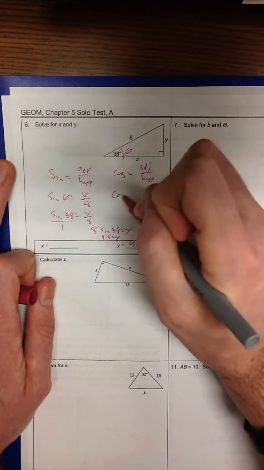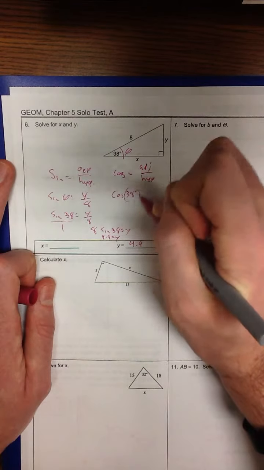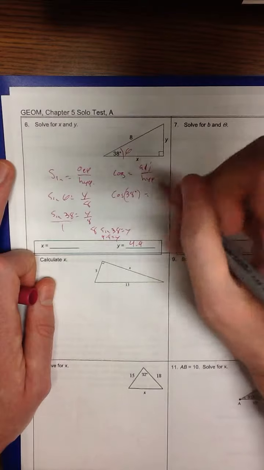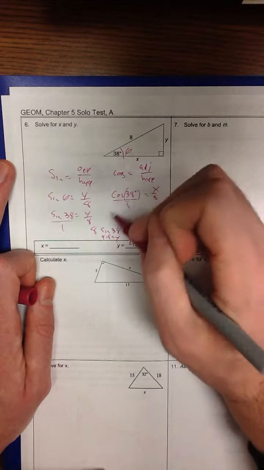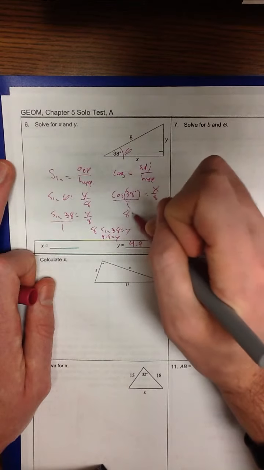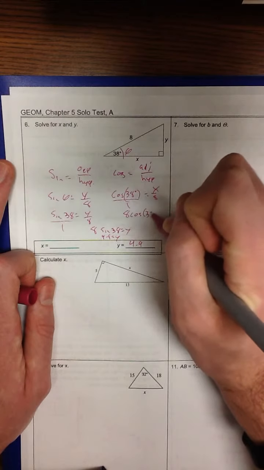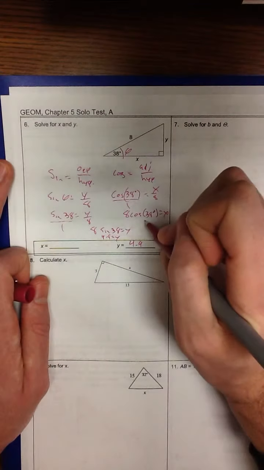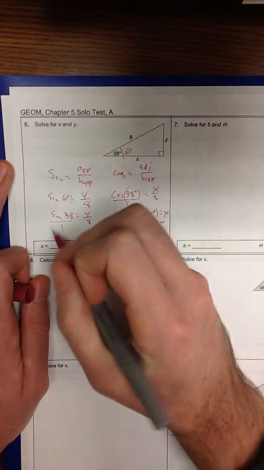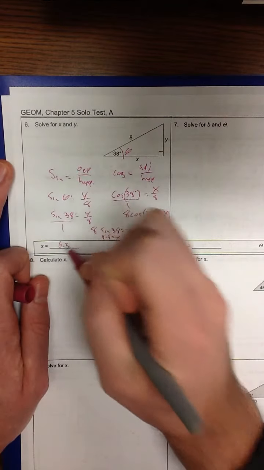So I'm going to say that the cosine of my 38 degrees is equal to x over 8. Now again, I want to set up my proportion, and I'm going to cross multiply. So I get 8 cosine of 38 equals x. When you put that into the calculator again, you're going to get 6.3. So we get 6.3 equals x.